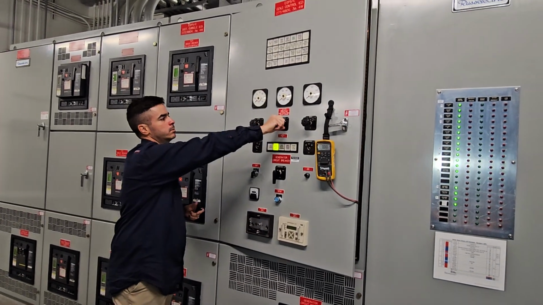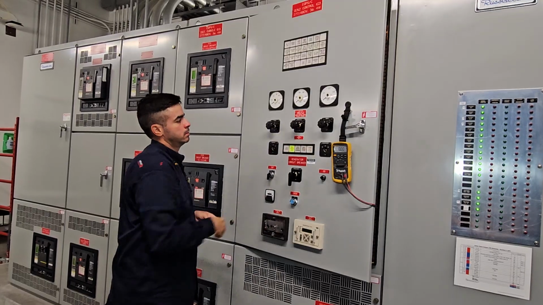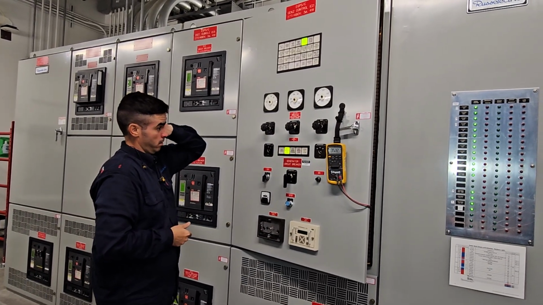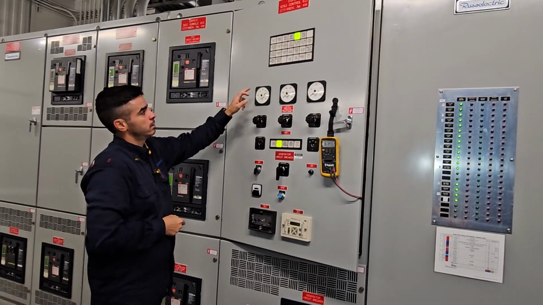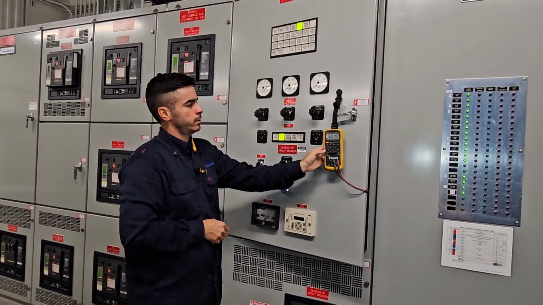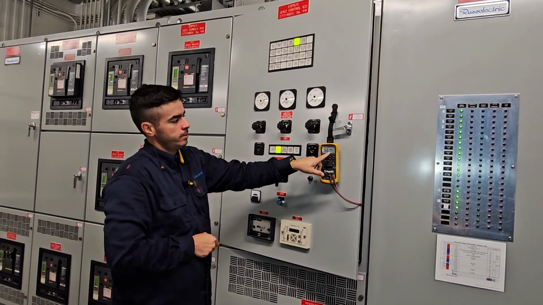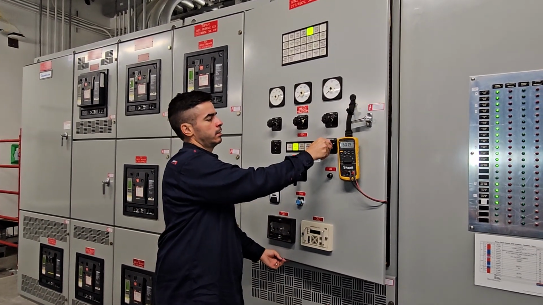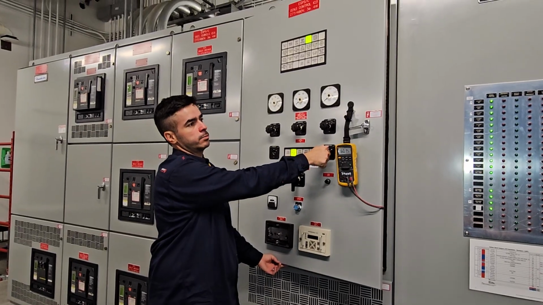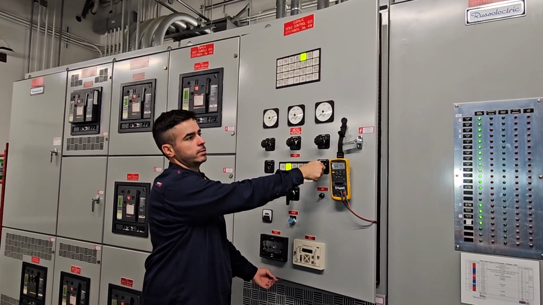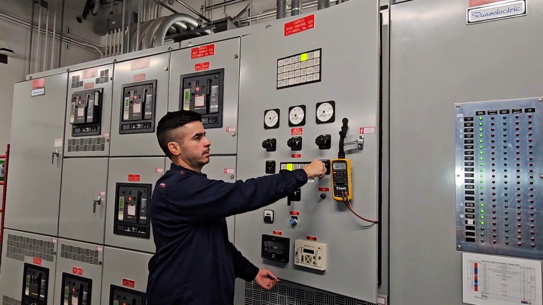So generator 2, it's gonna run now. You can see how the voltage is increasing until it gets to that point. See, the frequency is way too high right now, so we need to adjust that. Let me see if this one shows me. Yeah, the frequency meter is jacked up.